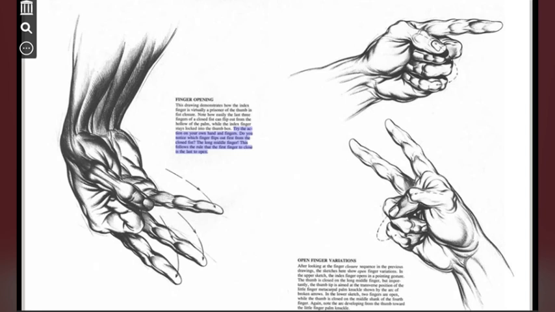After looking at the finger closure sequence in the previous drawings, the sketches here show open finger variations. In the upper sketch, the index finger opens in a pointing gesture. The thumb is closed on the long middle finger, but importantly, the thumb tip is aimed at the transverse position of the little finger metacarpal palm knuckle shown by the arc of broken arrows. In the lower sketch, 2 fingers are open, while the thumb is closed on the middle shank of the 4th finger. Again, note the arc developing from the thumb toward the little finger palm knuckle.